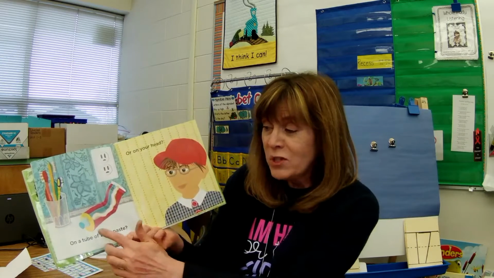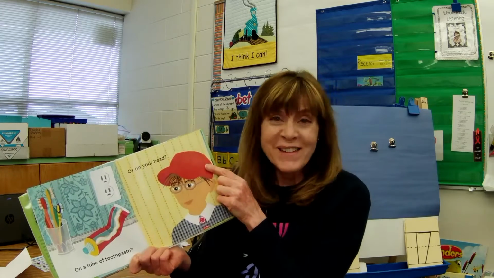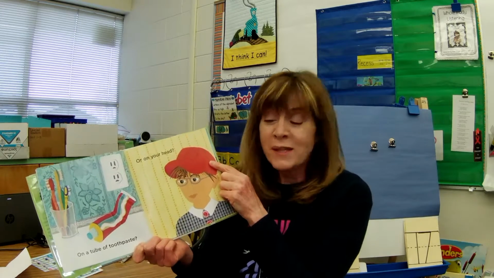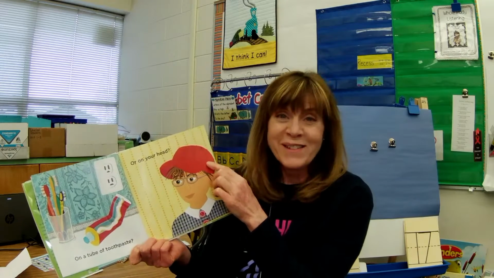And it has a lot of questions. The first question goes like this: where do you look for a cap? Our word is cap. On a tube of toothpaste or on your head. So can you see how cap can have two different meanings?